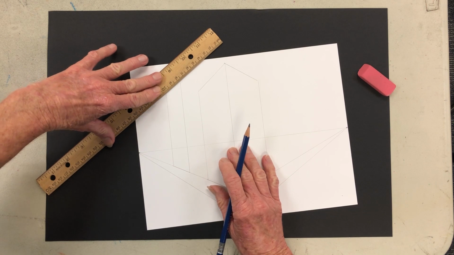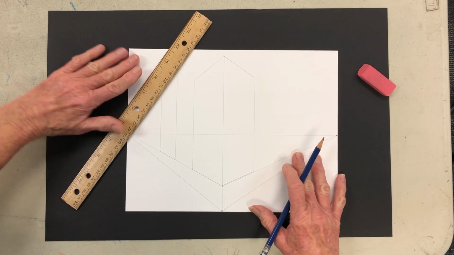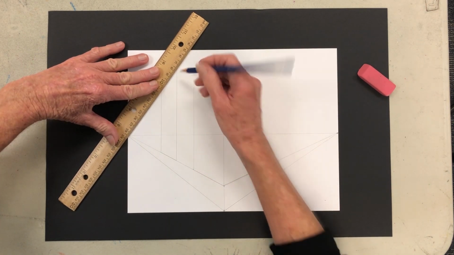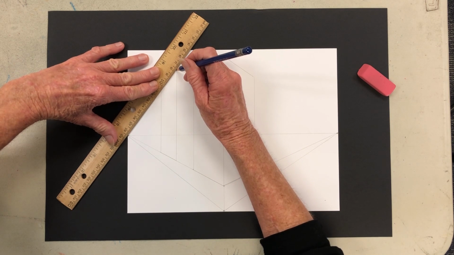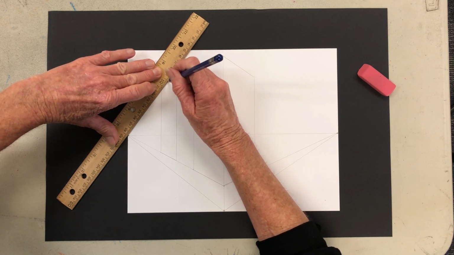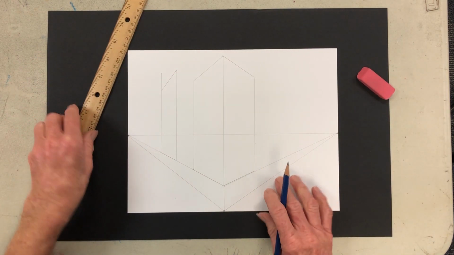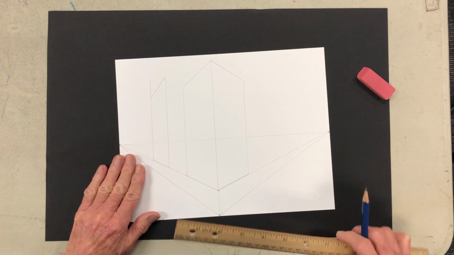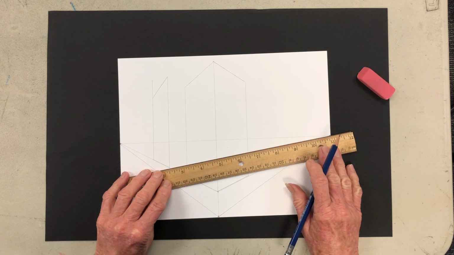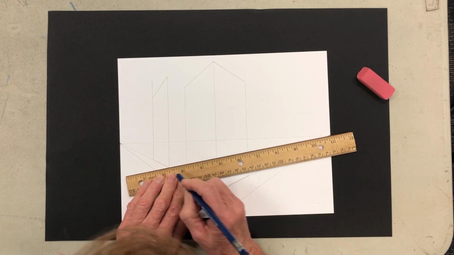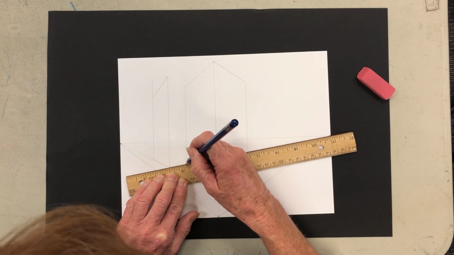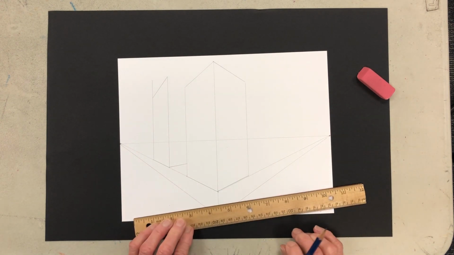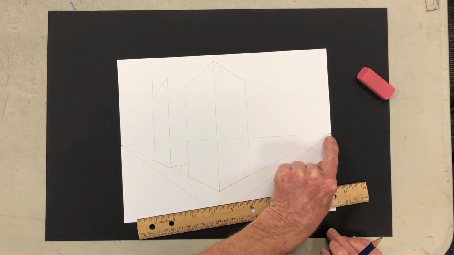I don't want to just make any direction. I want to take it to the vanishing point. It may not appear to look right, it may not make sense, but just follow the rules and it will make sense in the end. Now, I need to make the floor on this building because it's not on the street or on the sidewalk. So I'm going to go to the corner, the bottom of the building, and I'm going to go in the direction of that vanishing point way over here.